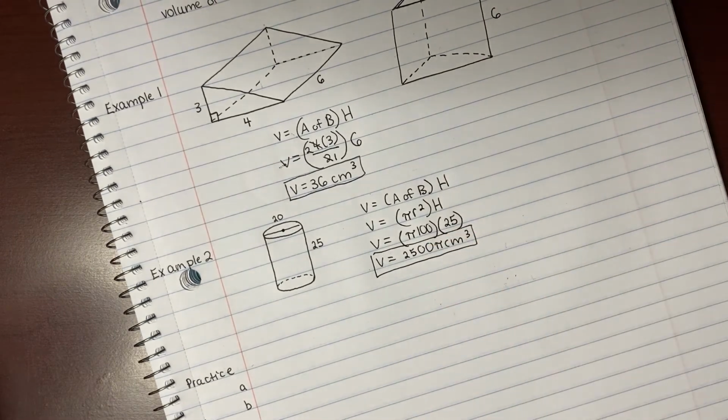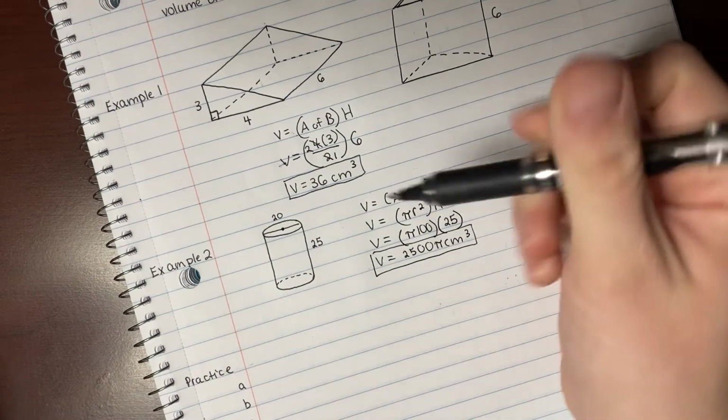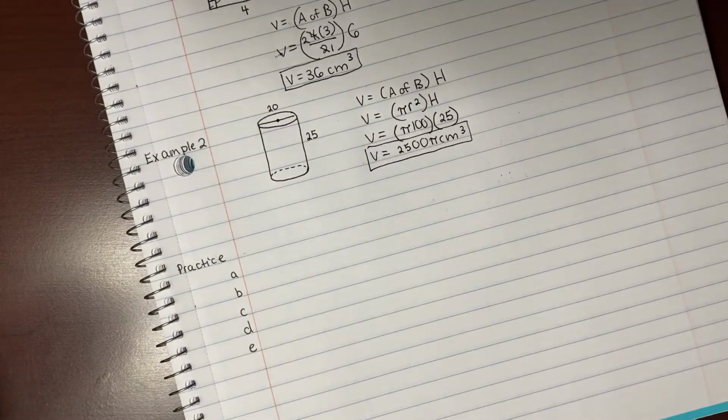All right. So 2,500 pi centimeters cubed. All right, so again, if you know your formulas, you are going to be fine on these. Just follow your formula in a neat and orderly fashion. Go ahead and work the practice problems on your own. Press pause and just work those, and then I'll give you the answers.